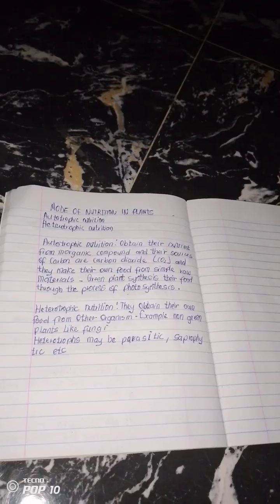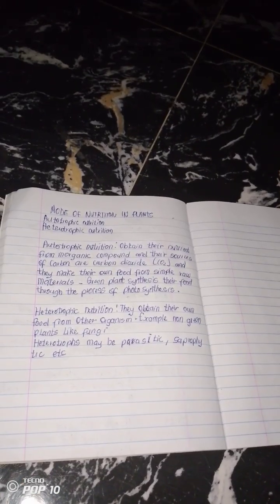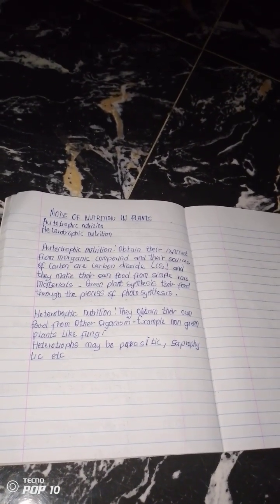Examples of these saprophytic nutrition organisms are mostly mucor and rhizobium. Rhizobium is a soil bacteria. It helps the soil.